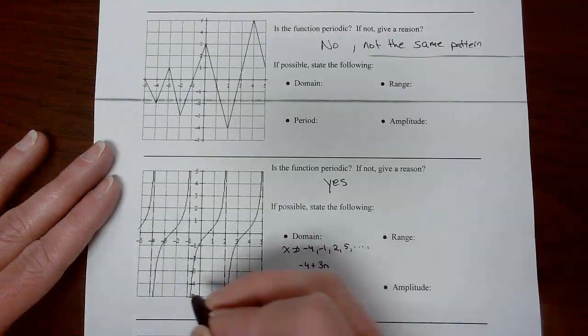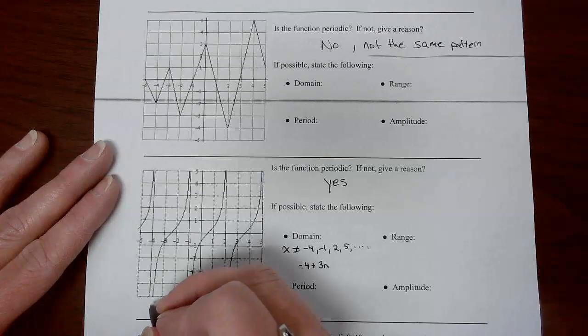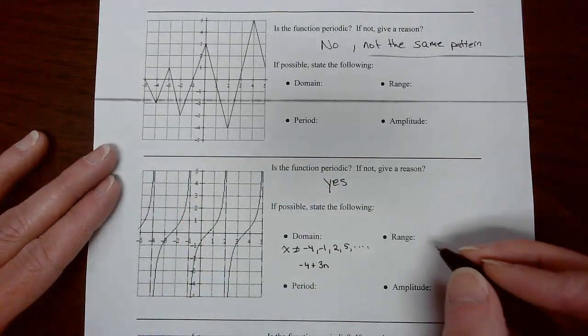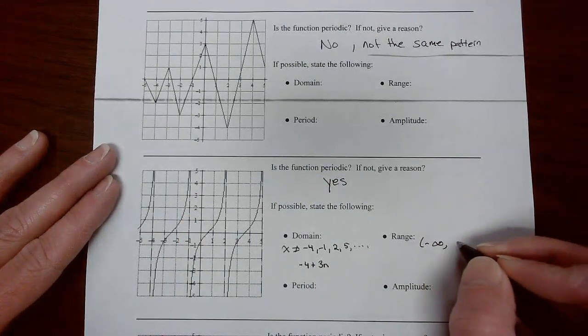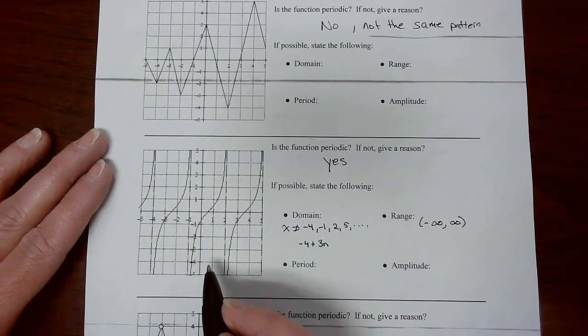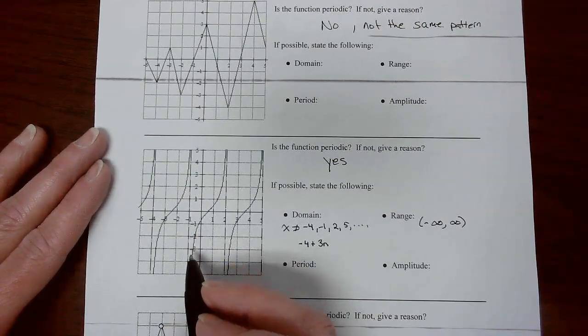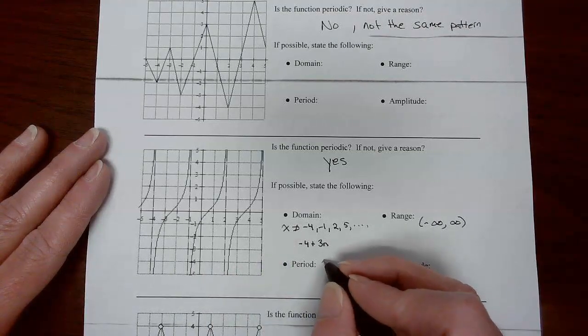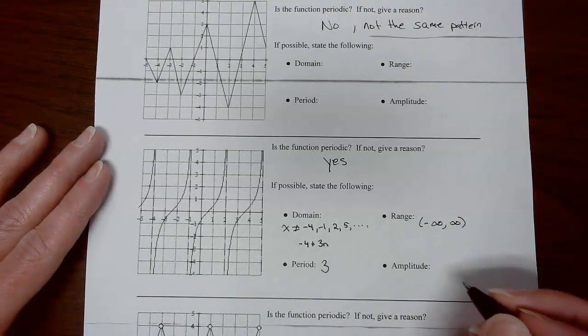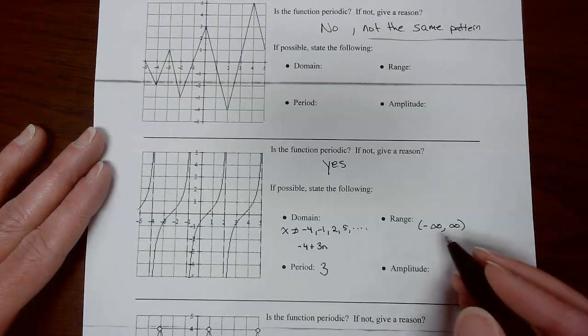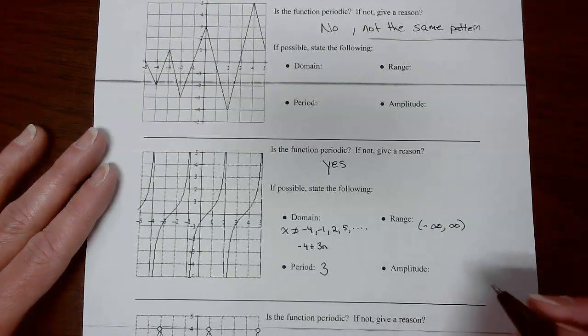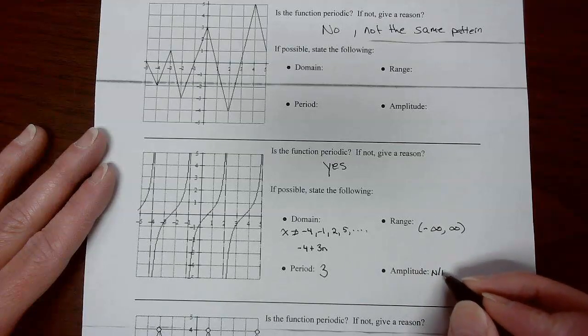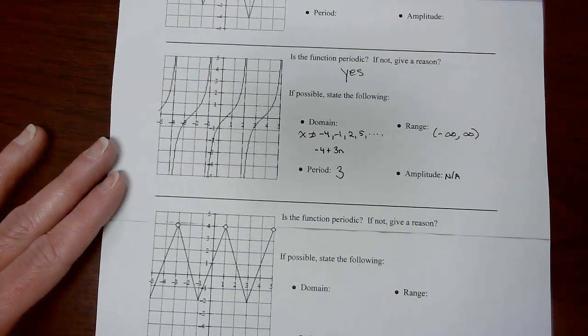The range. I don't know where it stops and I don't know where it ends, so that's -infinity to infinity. The period. How far is it before it repeats itself? Well, I'm going to look at one full cycle, and that was 3 steps. Now the amplitude here, since I don't have a min and a max, there's not really an amplitude on this one.